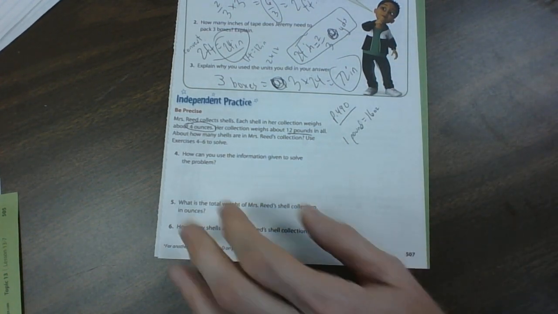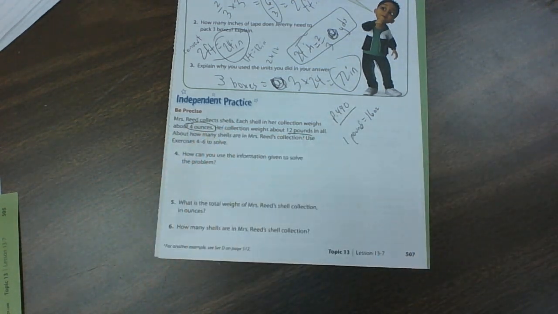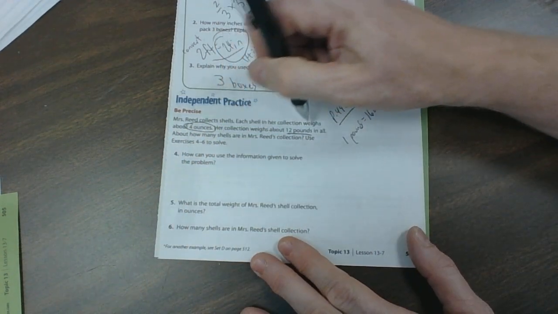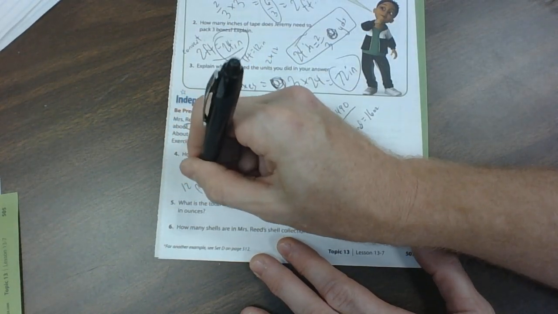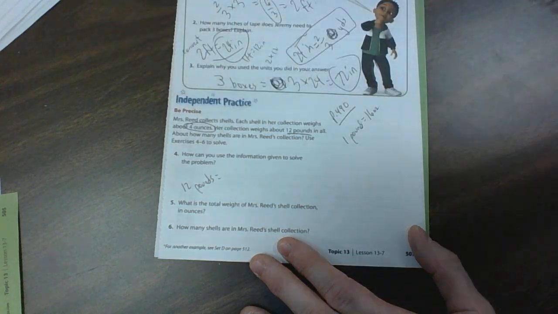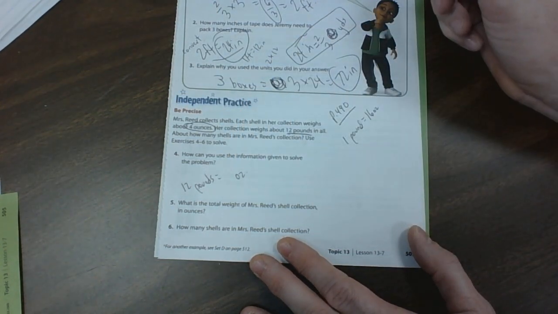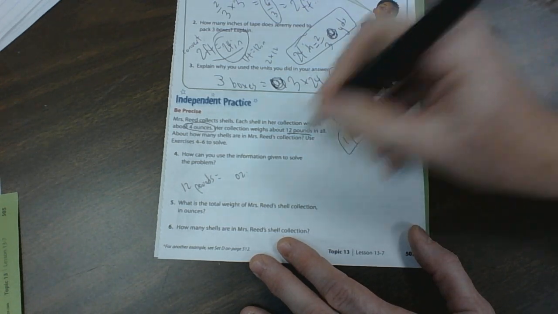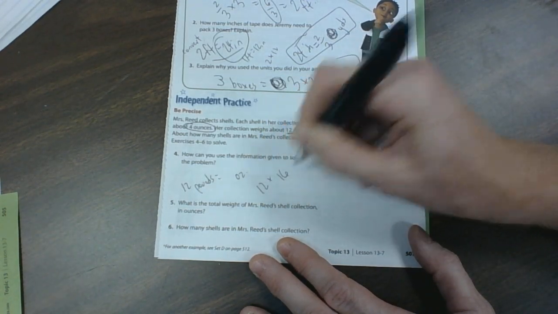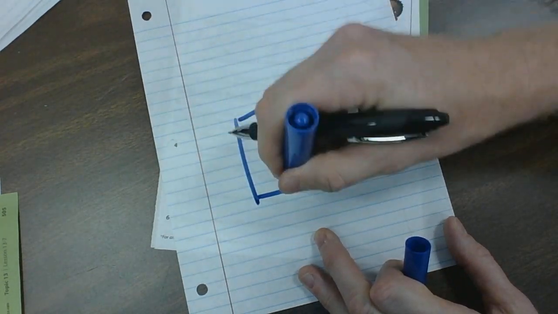See how they're taking us back? Okay. So how can you use the information given to find out how many shells she has in her collection? If she has 12 pounds, and she wants to know how many shells she's going to have, we've got to turn pounds into ounces. How do you do that? Well, 1 pound is 16 ounces. You're going to do 12 times 16. I haven't taught you 2-digit by 2-digit yet, so we're going to go to our old trusty box method.